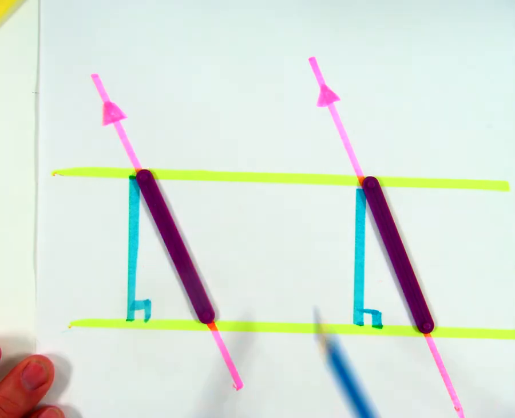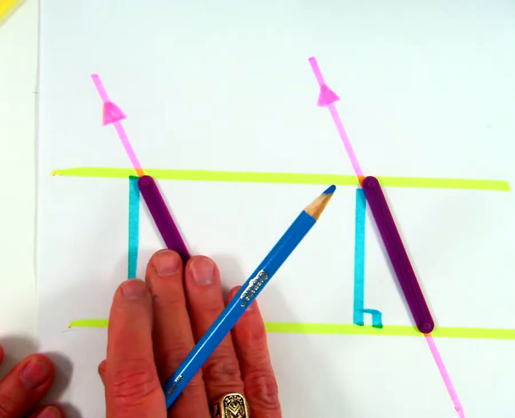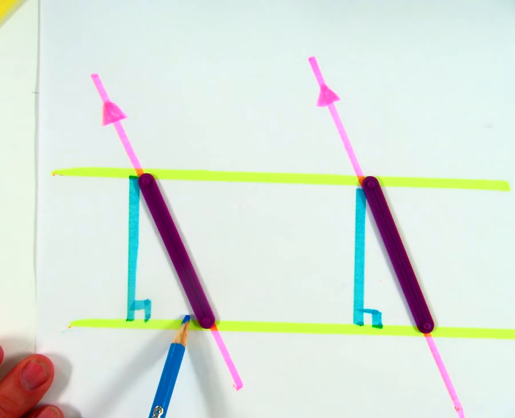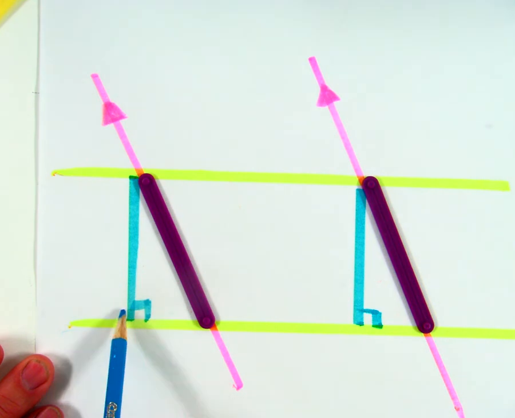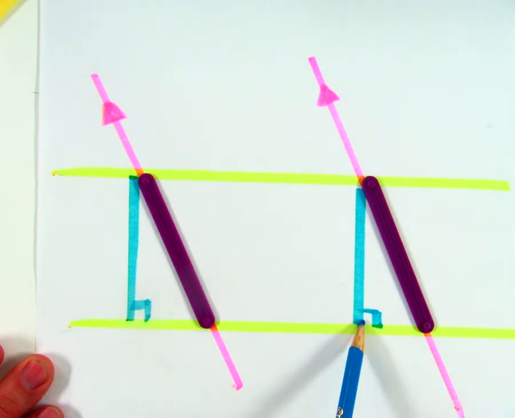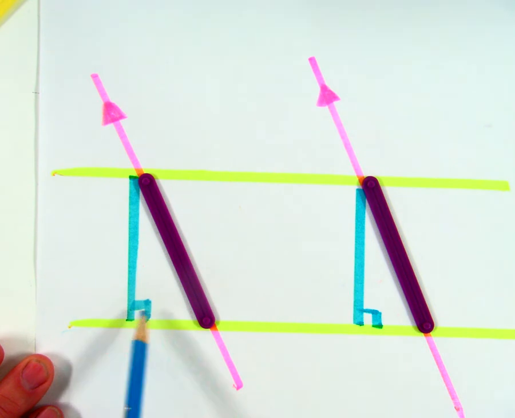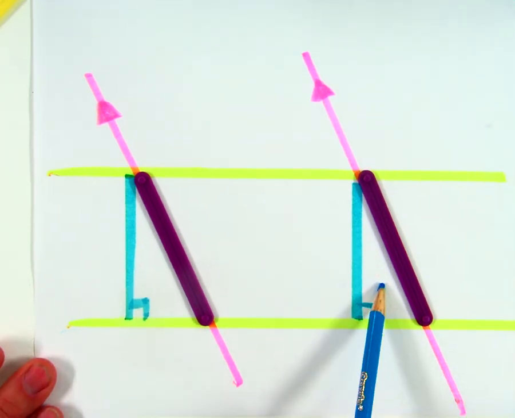So this angle, purple yellow, and purple yellow are corresponding angles. They are congruent. So in the triangles formed with the blue side, I'll have the right angle, the congruent angle, and the side is the same. Angle, angle, side. Angle, angle, side. Yes, these two triangles are congruent.